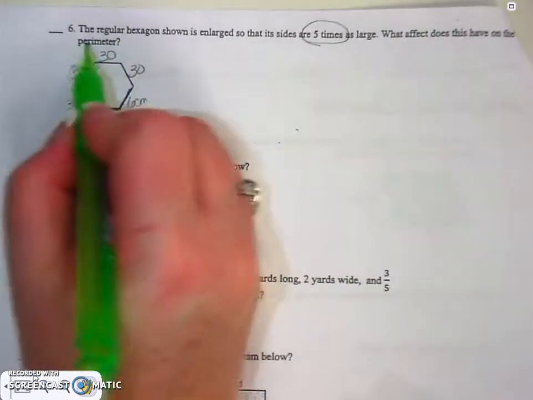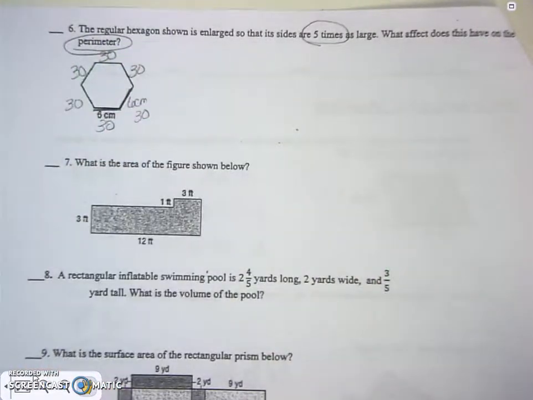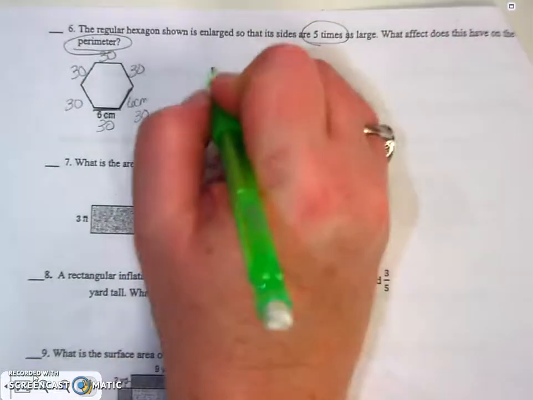So what effect does it have on the perimeter? What is perimeter? The distance around. So what effect would it have on the perimeter? It would make it 5 times as large.